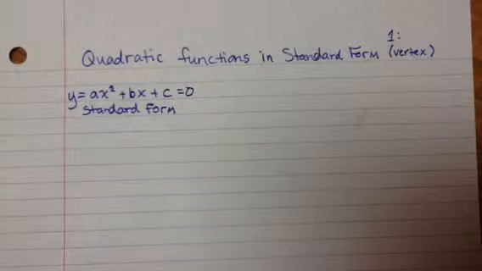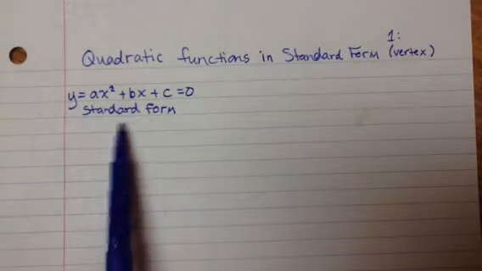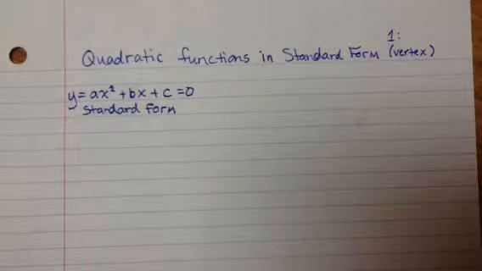One way we've found to find the vertex when it's in standard form is to complete the square. But there's actually another method for finding the vertex in standard form. What we're going to do is use the formula for the x-coordinate.